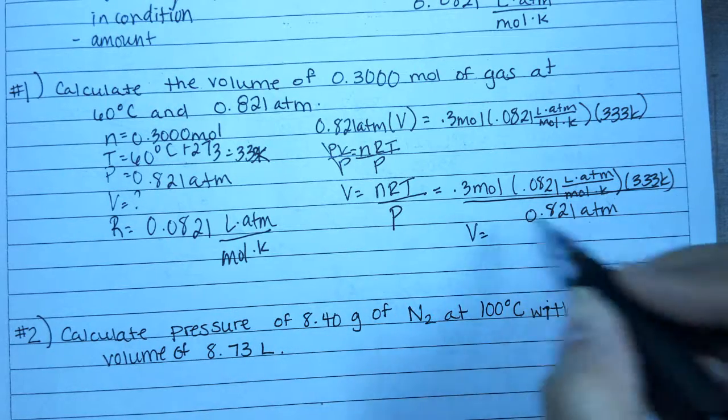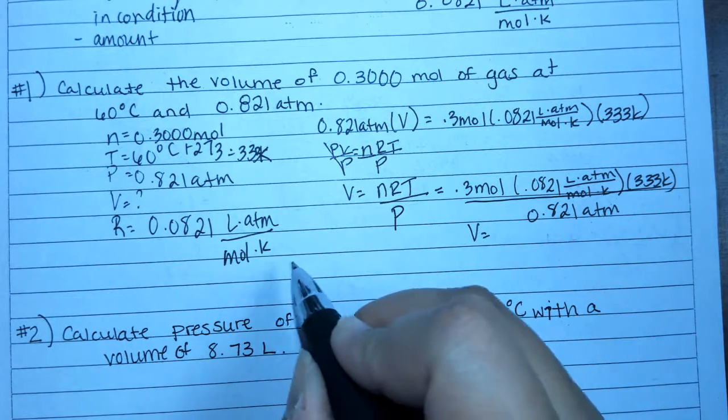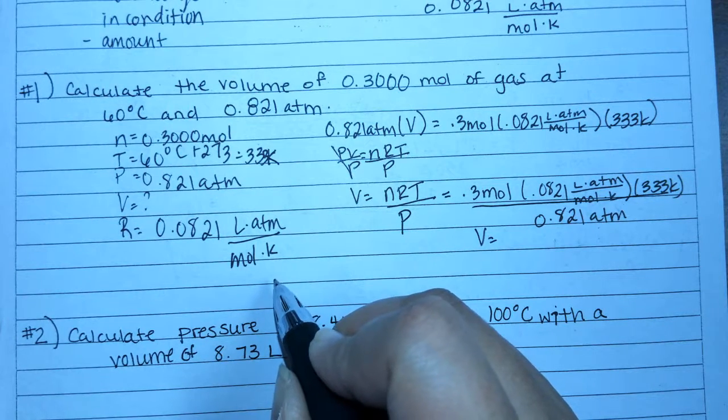So you kind of have to look at it this way, with this being a fraction. Okay? You don't have to write this down. I just want to show you how units will cancel.